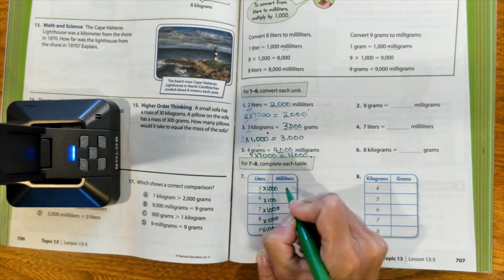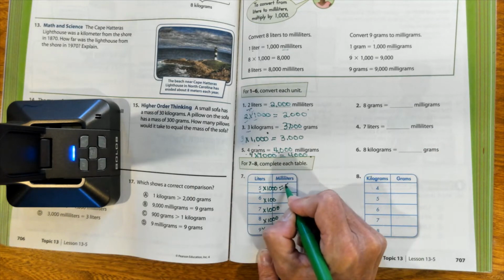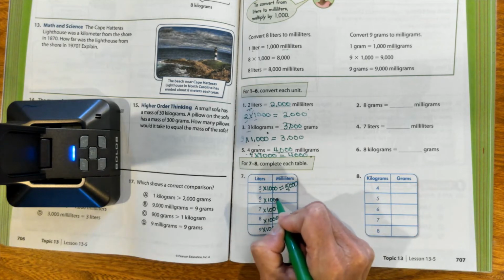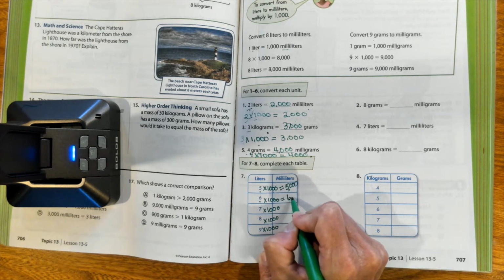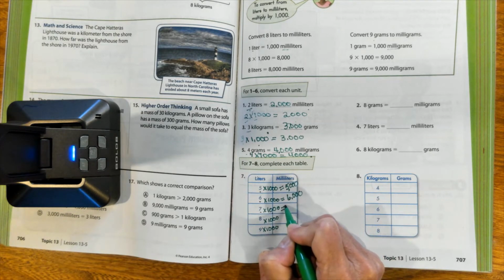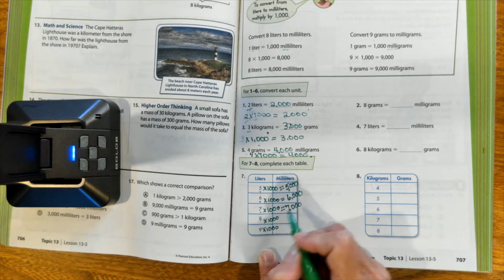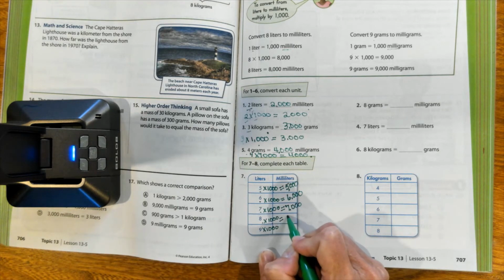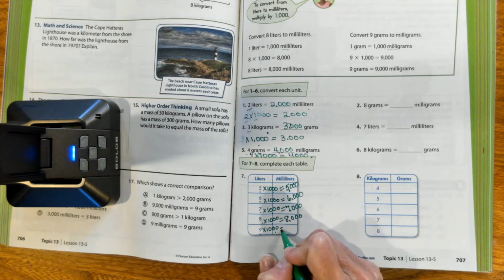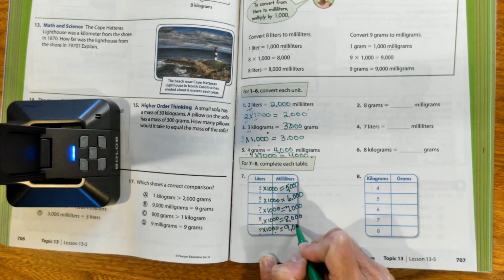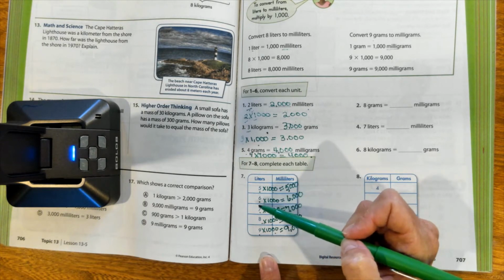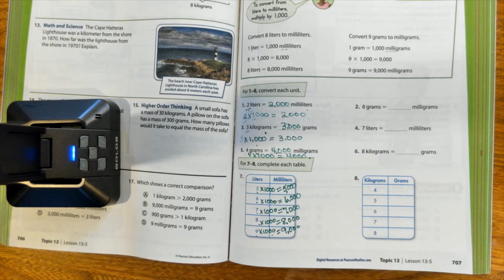So 5 times 1,000 is going to give you 5 times 1, which is 5. Put those 3 zeros on the end, 5,000. 6 times 1,000 is going to give you 6,000. 7 times 1,000 will give you 7,000. 8 times 1,000 gives you 8,000. And 9 times 1,000 gives you 9,000. And you can just see that pattern. We're just counting by thousands. Every time we go up 1 liter, we go up 1,000 milliliters.